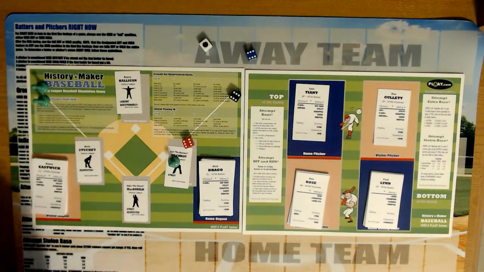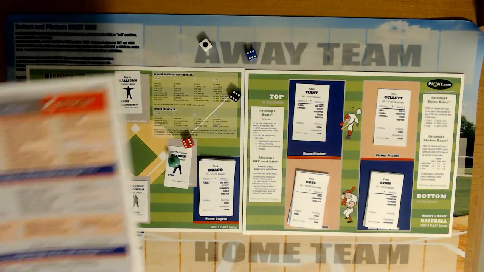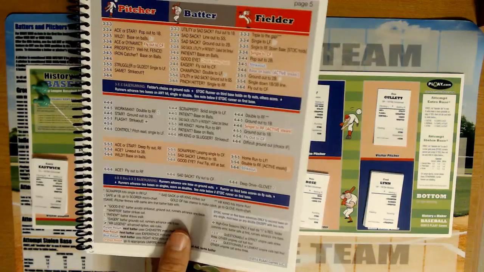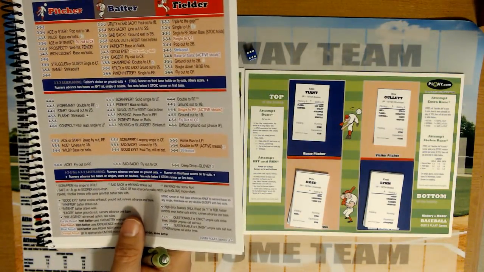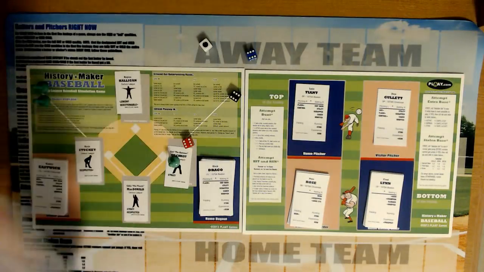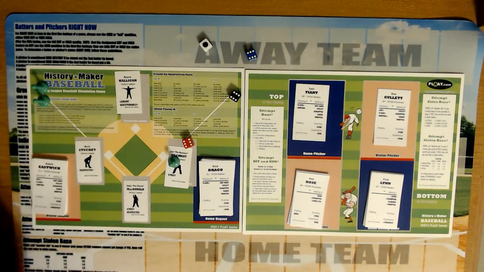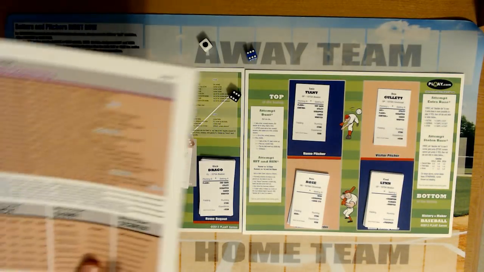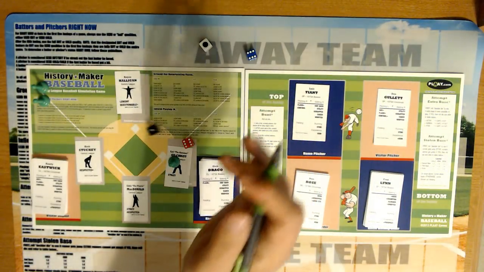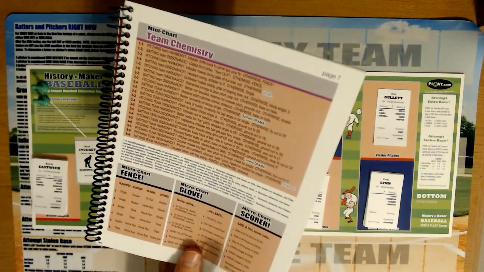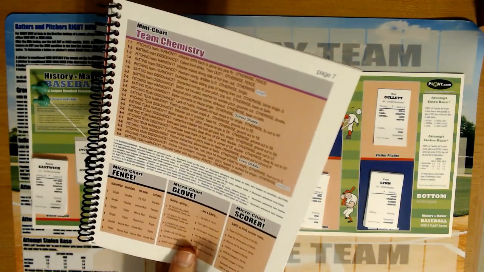Ooh, 6-6-6. Pitcher an ace? No, Tiant is not an ace. Batter a sad sack? Nope. Deep drive glove. Oh boy. So we're going to go to the glove chart. It's going here. We roll a D6. It's a 1. So it's going to ask right fielder gold.